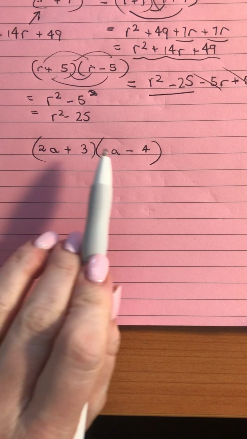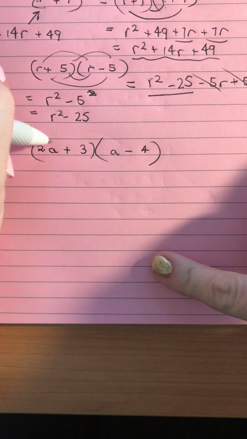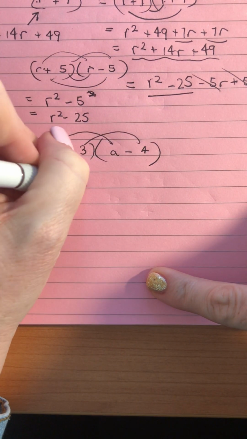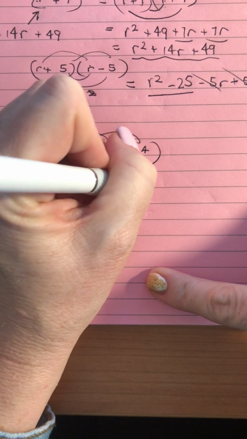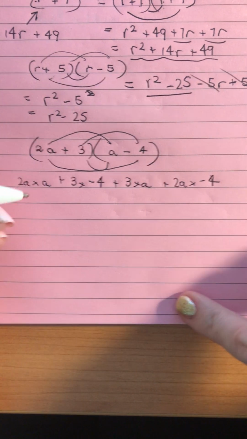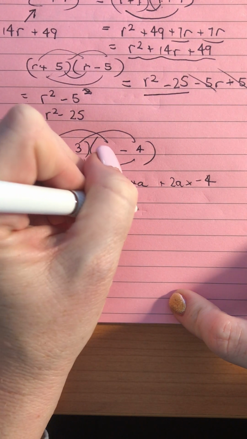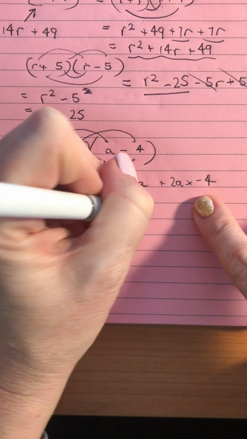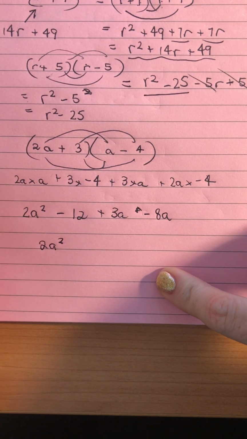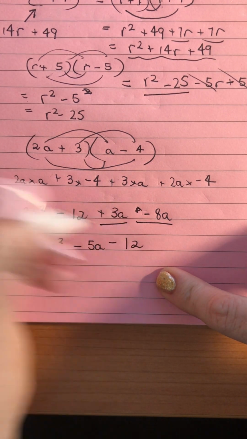Then we have our 2a plus 3, and we're multiplying that by a minus 4. So we're going to go our 2a times a plus 3 times minus 4 plus 3 times a plus 2a times minus 4. So we get 2a squared take 12 plus 3a plus, minus 8a. And then we get 2a squared. We've got plus 3a take 8a is minus 5a minus 12 as our answer.